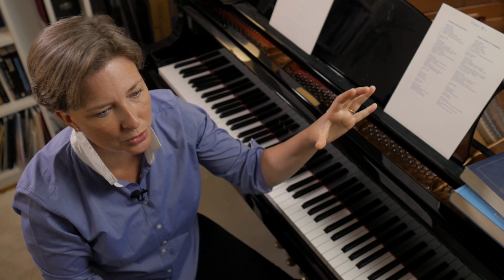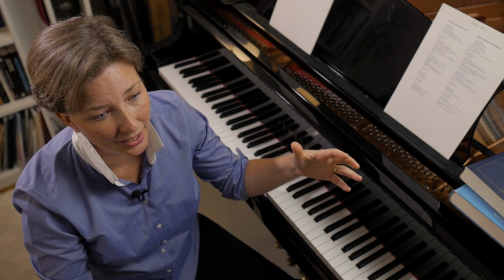And that's what we want from an opera performance. We want it to be rich and varied, this kind of tapestry of humanity and music.